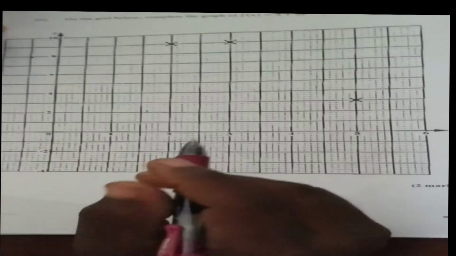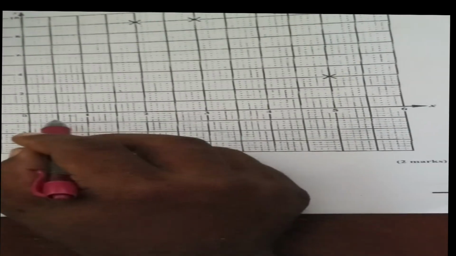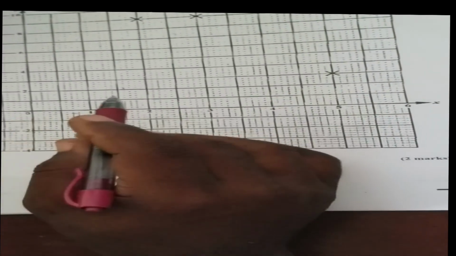Alright, so when we plug in these values, what we need to do is look on our chart. On our y axis we see 1 unit as 2 squares, and on our x axis we also see 1 unit as 2 squares.